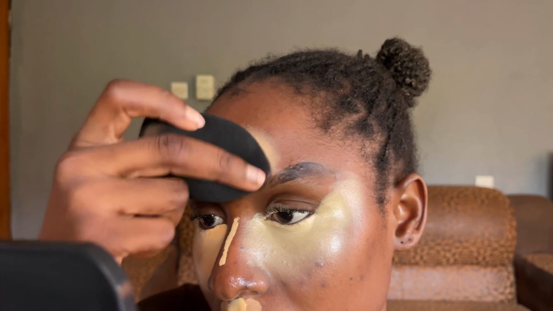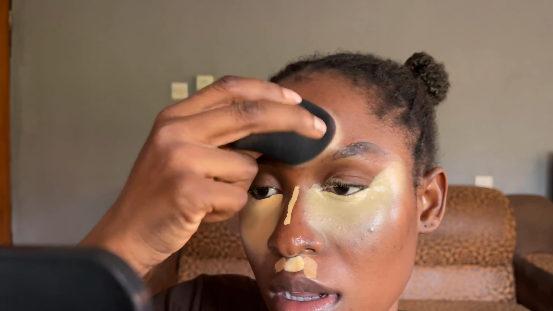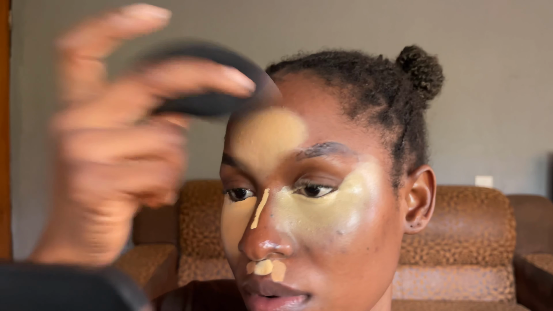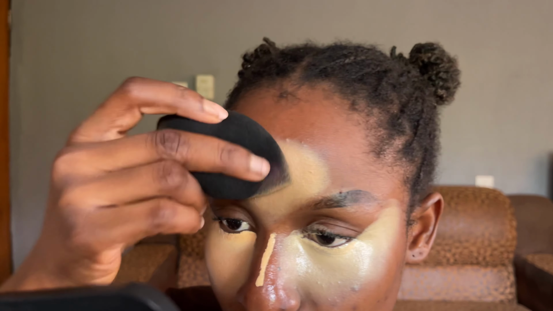Okay, then you blend. If you feel like, oh, this concealer is too bright for me, yes, it is. It's what I have available at the moment. All right, you do the same thing to the forehead, to the chin. I can go faster than this, but this is a tutorial, so you tap, drop, you tap. Okay. Here too.